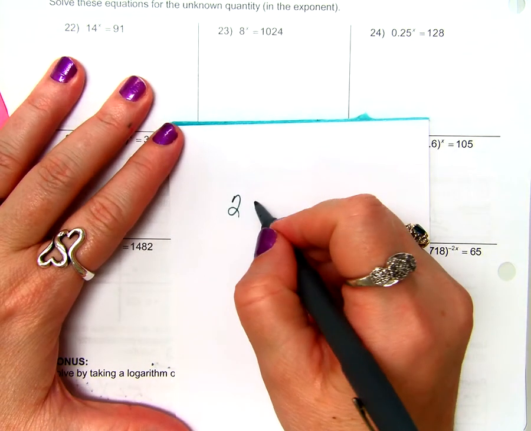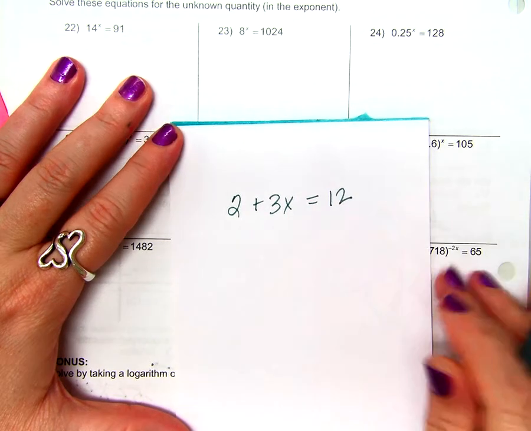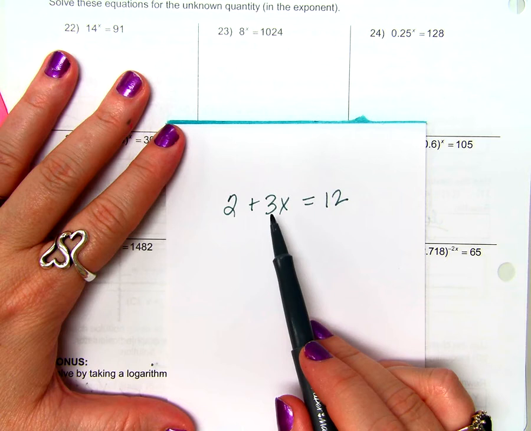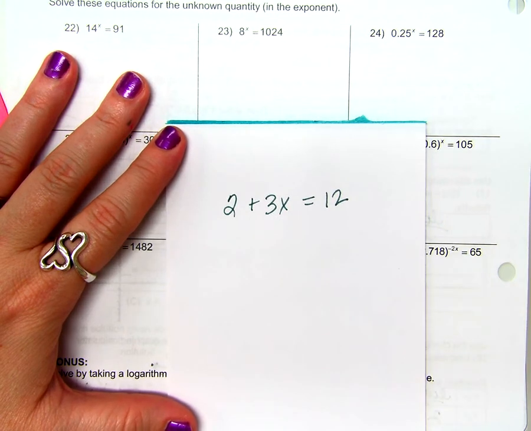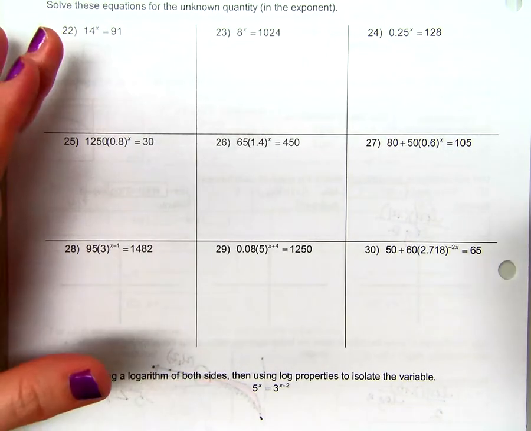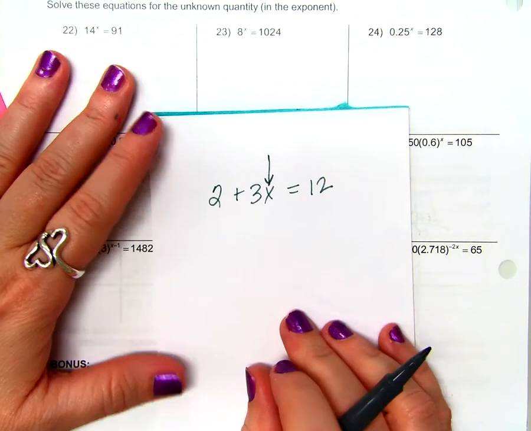What if I was solving this equation? But see, shouldn't I add the 2 and the 3 first? Yeah, you're looking at me like I'm stupid. You're like, oh my gosh, what an idiot. Except you're going to try to do that on these over here because you're not paying attention. We're trying to isolate that variable.